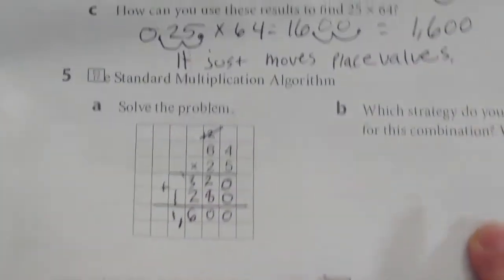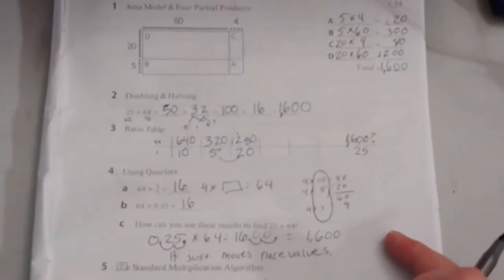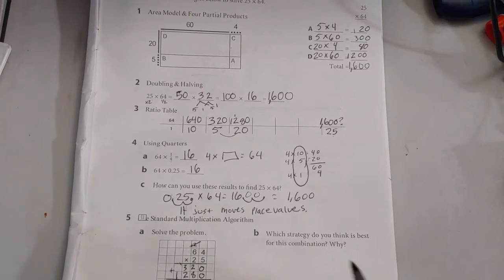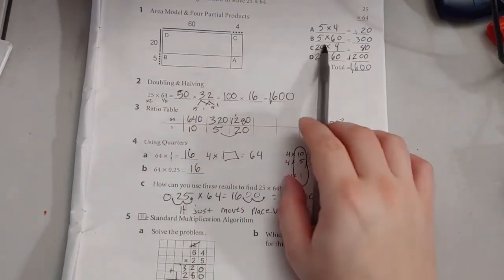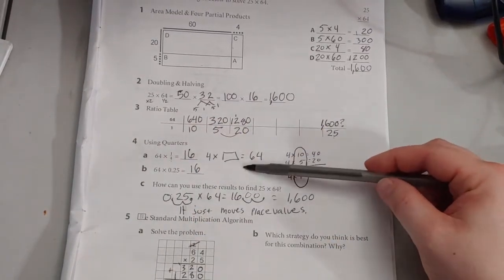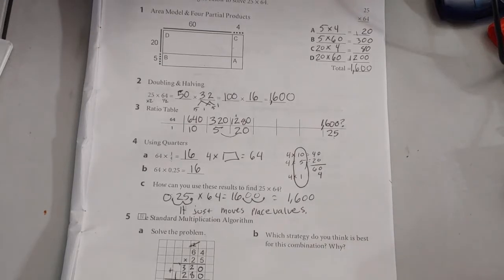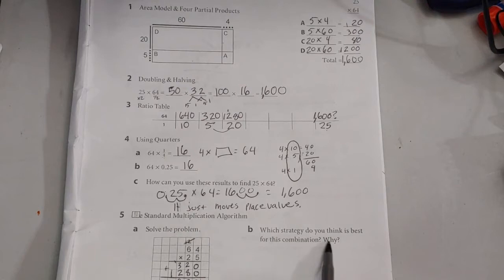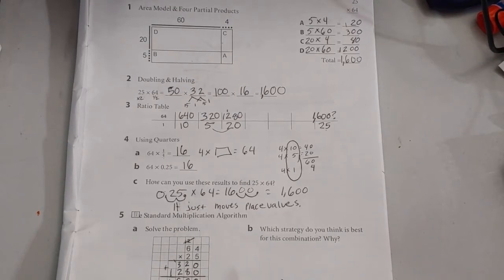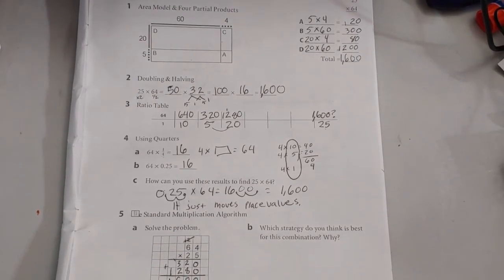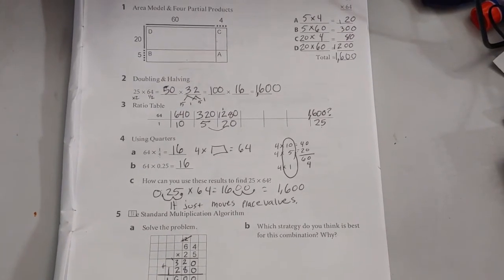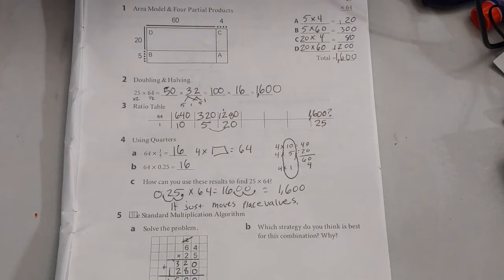Okay, now I'm going to zoom out so you can see all the strategies on our piece of paper here. I have to zoom out just a bit more here. There we go. So now you have 7 different strategies for multiplying double-digit numbers. My question to you is, which strategy do you think is the best for this problem? Pause and fill that in here. Why do you think that? Why do you think whatever you have is the best for this problem?